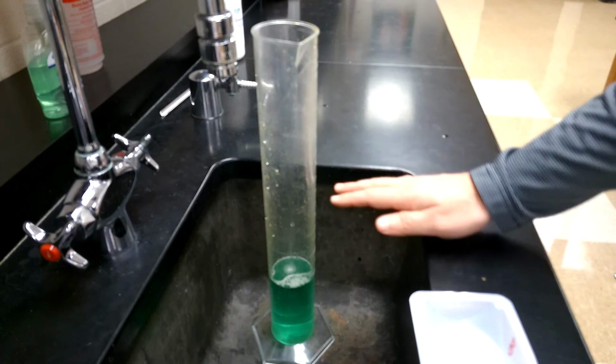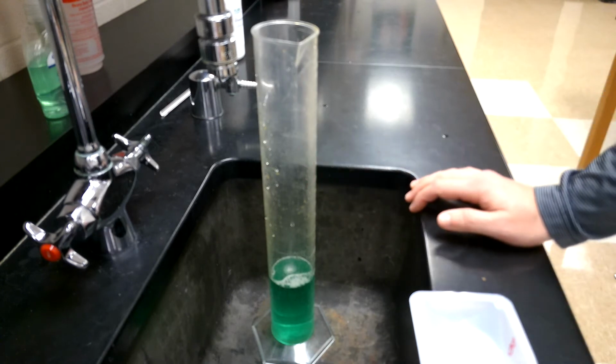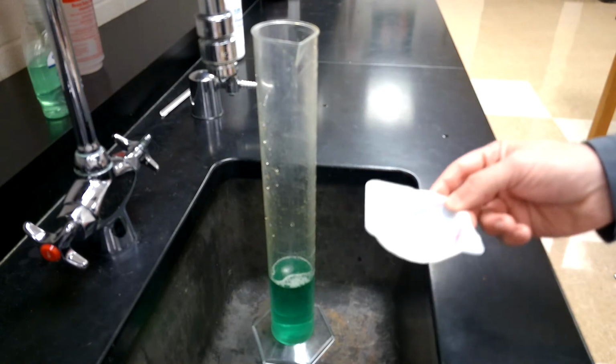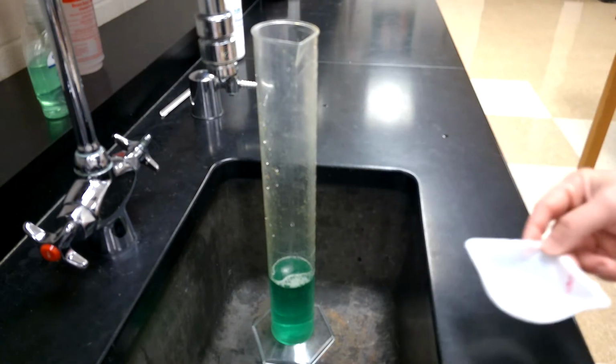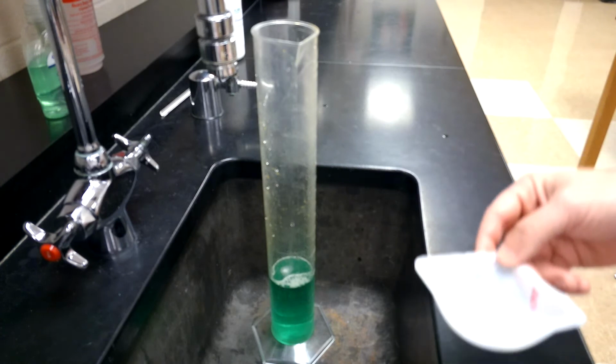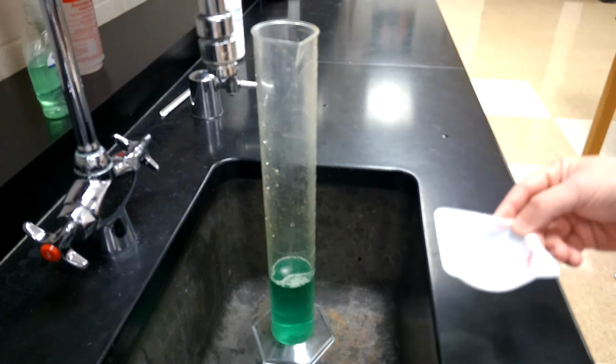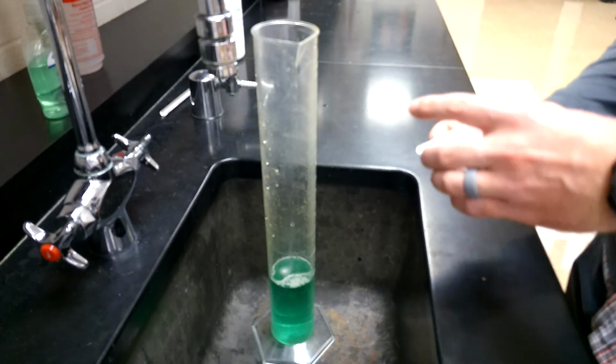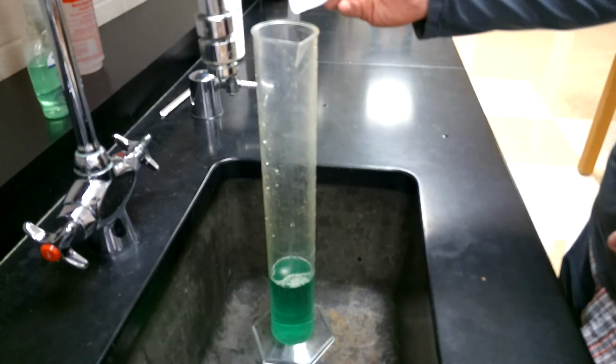Now, in this first tube, we have what I would consider normal grade hydrogen peroxide, like 5 to 10%. You can go out to Walmart and buy this hydrogen peroxide. A little bit harder to get your hands on potassium iodide, but that's okay. I have plenty for all of us. So let's see what happens when we add the potassium iodide to the hydrogen peroxide.